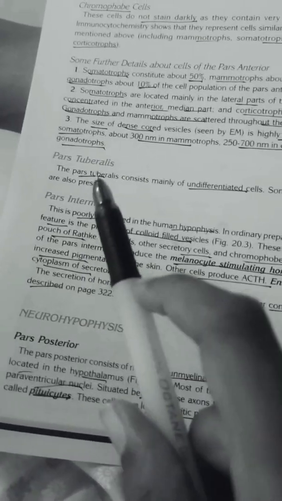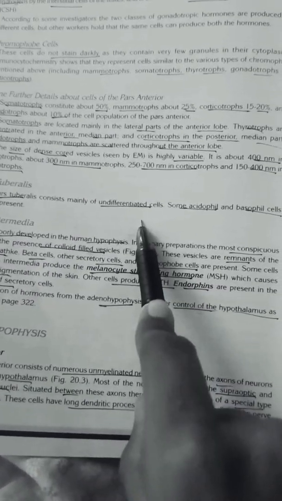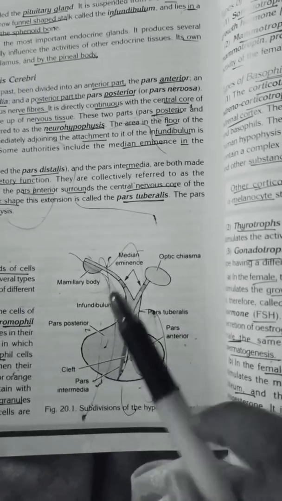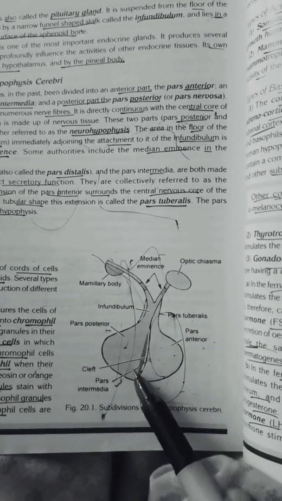Well, let's see the pars tuberalis. What is it? It consists mainly of undifferentiated cells. Some are acidophilic and some are basophilic. And next, pars intermedia. If you remember pars tuberalis, as I showed here. So this is the pars tuberalis. Right, now we have discussed it. Now let us check out pars intermedia.